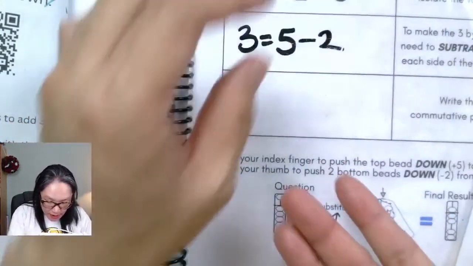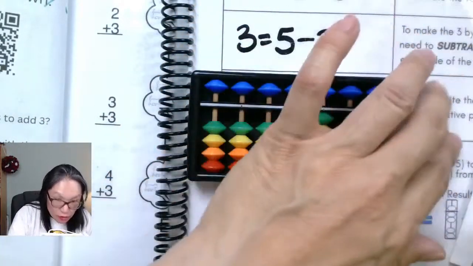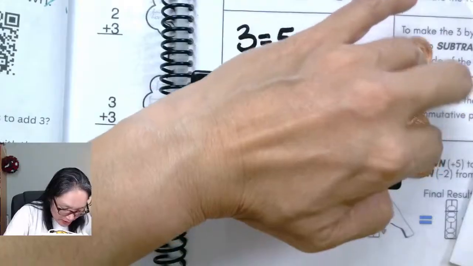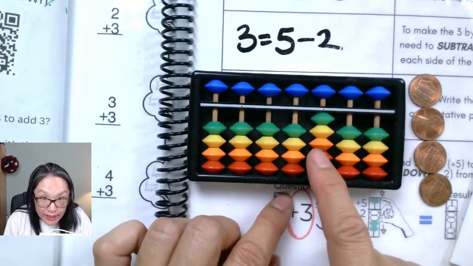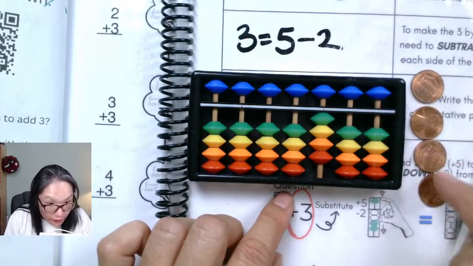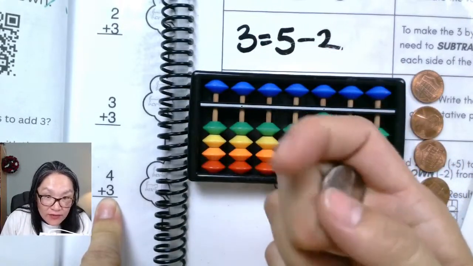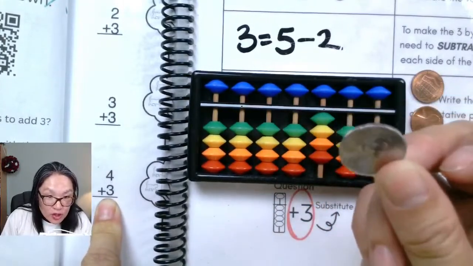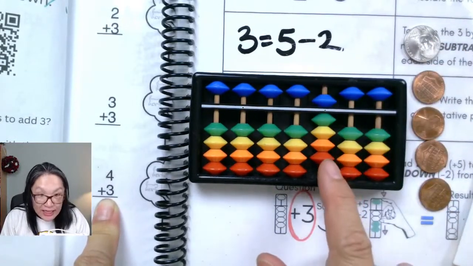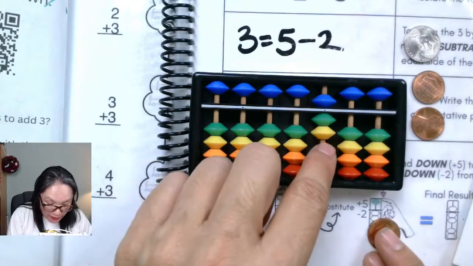So here's the other question. Sydney, I hope you're still here. If I have 4, 1, 2, 3, 4, I have 4 pennies. These are worth 1 cent. So I have 4 beads on my abacus, and I have 4 cents. When I want to add the 3, I only have a nickel. A nickel is 5 cents. So I'm going to trade it in. I'm going to give you my nickel, my 5 cents. But I gave you too much, so you need to give me back 2. I'm going to take back 2, and my final answer is 7.